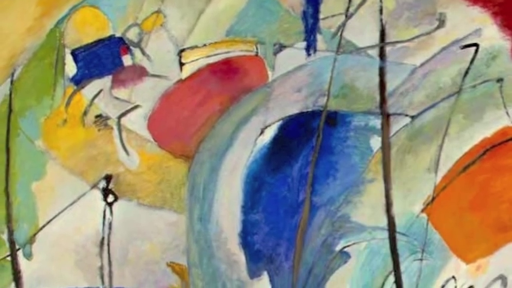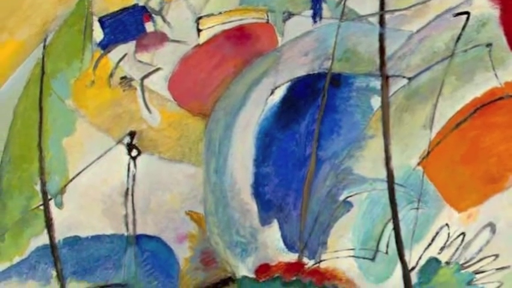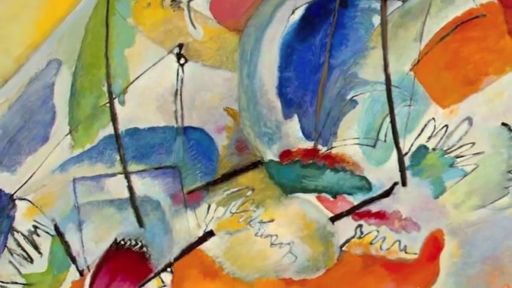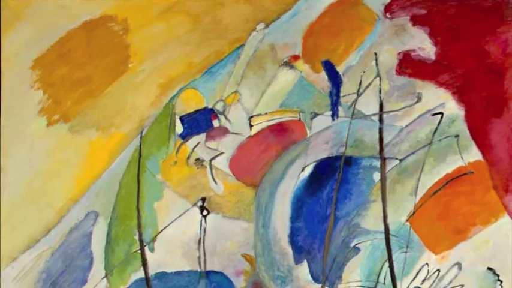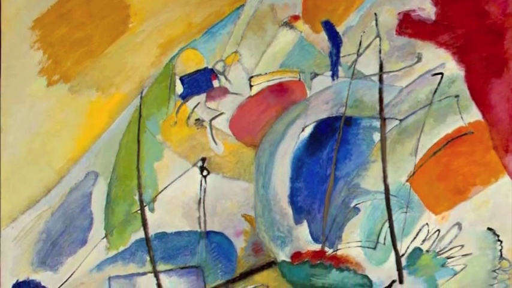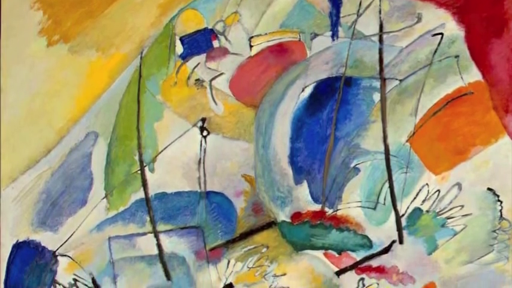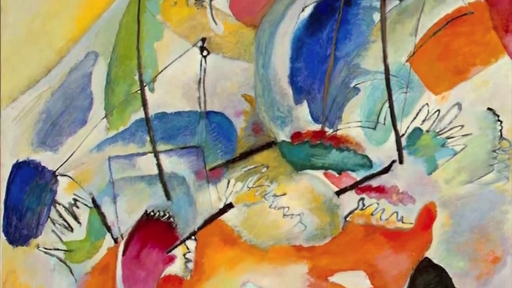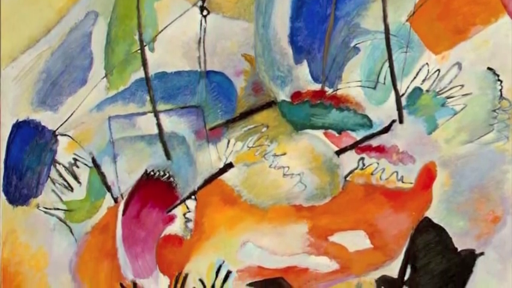The first thing we're going to talk about today is shape. In this painting, Kandinsky uses a variety of shapes. The shapes in this painting are both geometric as well as organic. These shapes also vary in color and size as well. There are really hardly any two shapes that are quite similar.